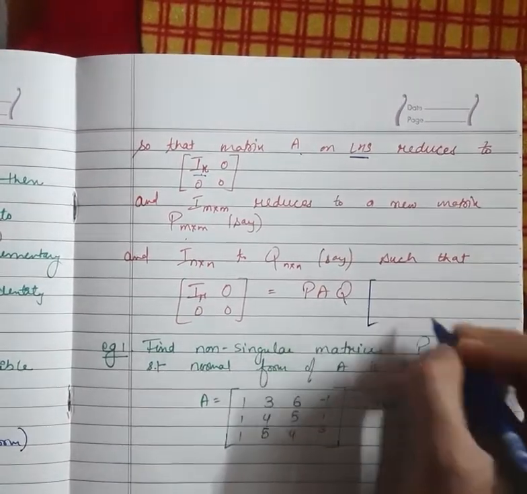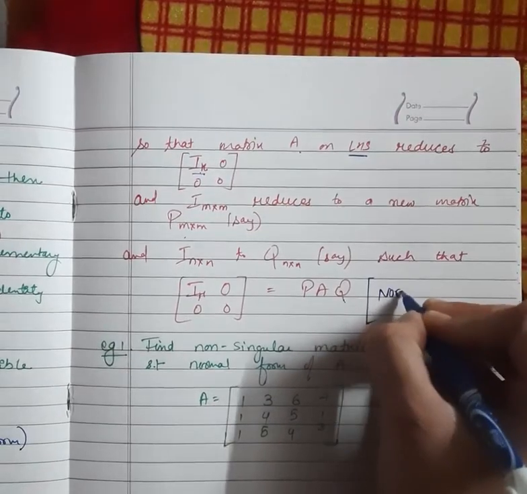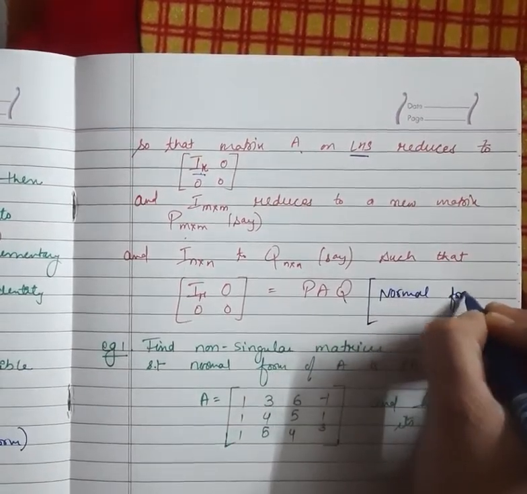This form which is generated is known as normal form of A.